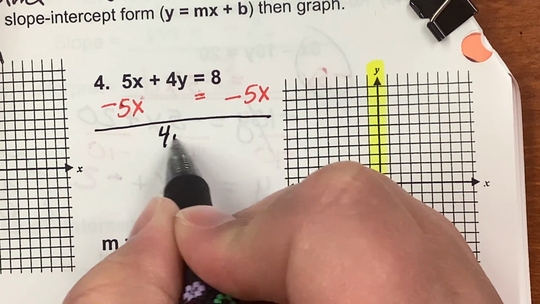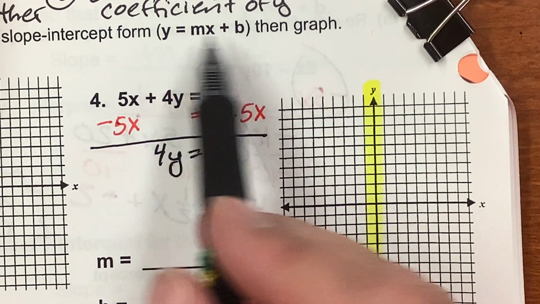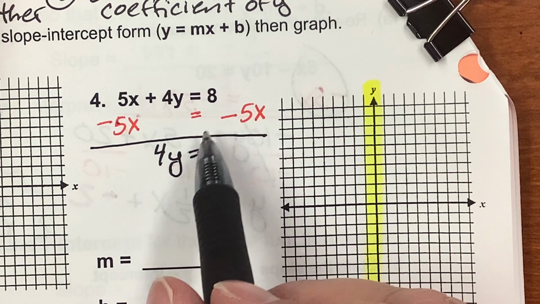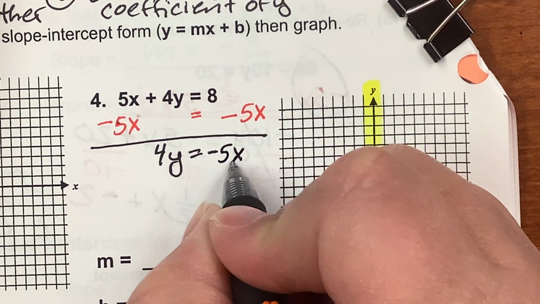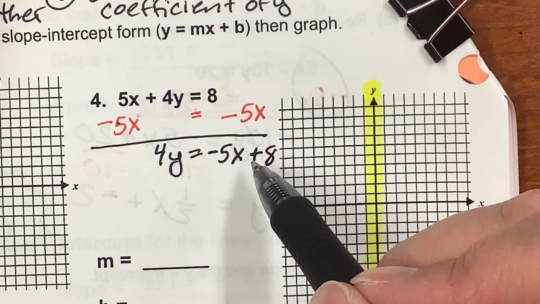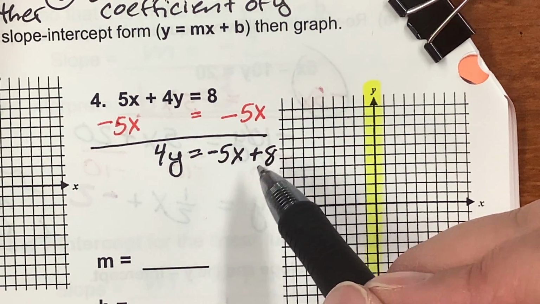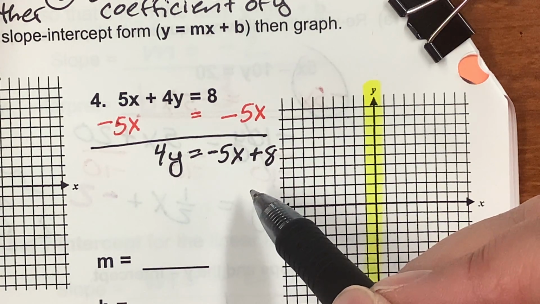Bring down 4y equals, and I want it in y equals mx plus b form. So the minus 5x goes first. Minus 5x plus 8. This 8 is positive. That's why it's plus 8. Be careful. Make sure you get things in the right order with the right signs.